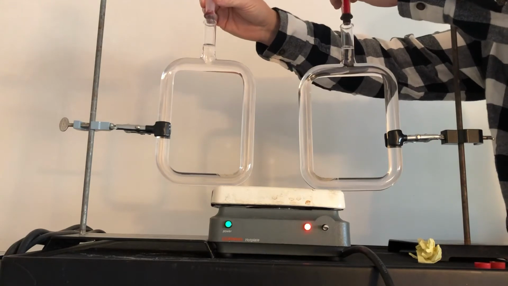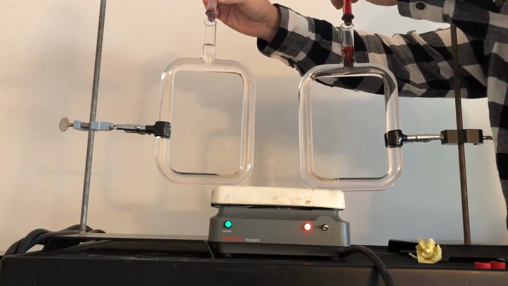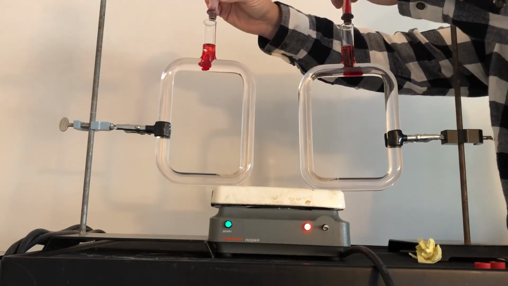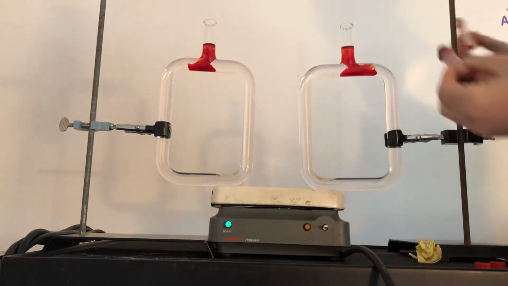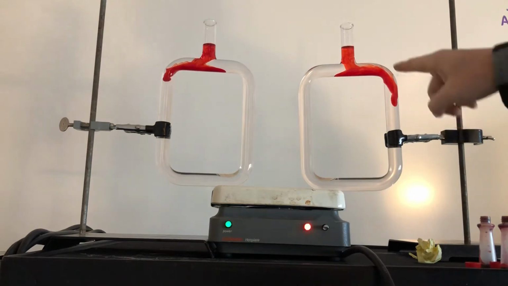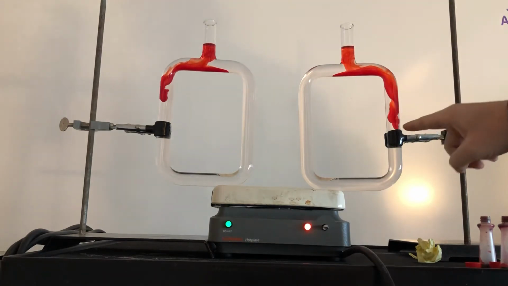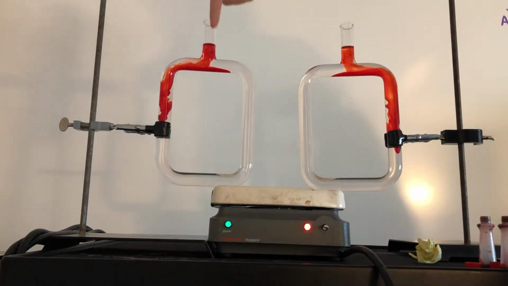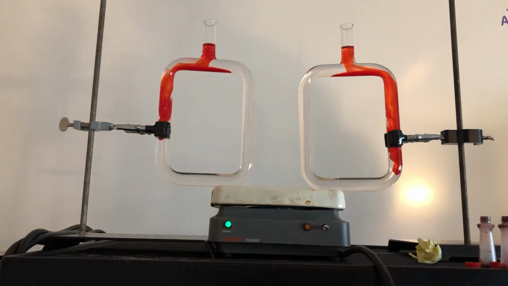All right, here we go. Put a couple drops in. Try not to put too much. And immediately the right tube, it automatically goes to the right and sinks down the outside. The same thing with the left tube, it immediately sinks to the outside of the tube.